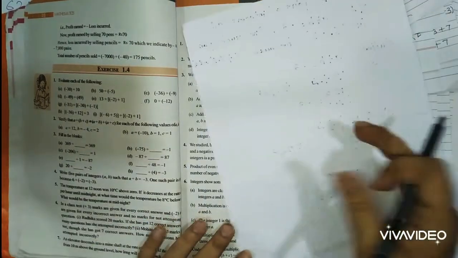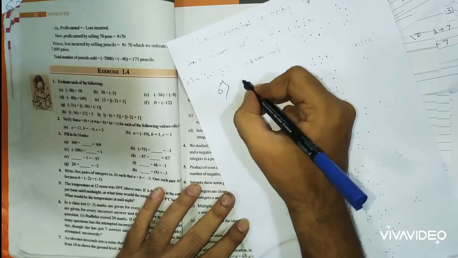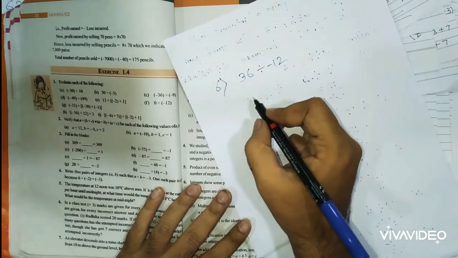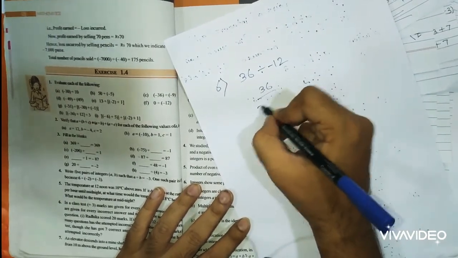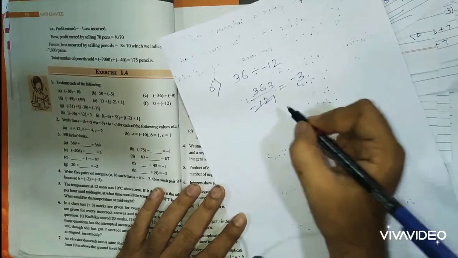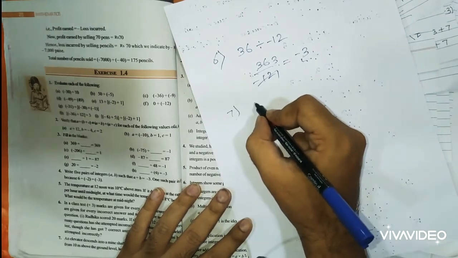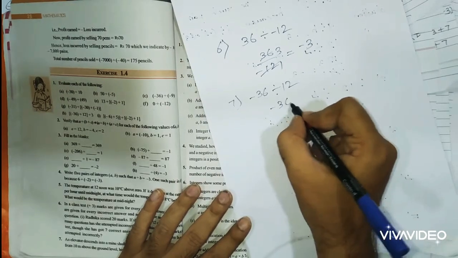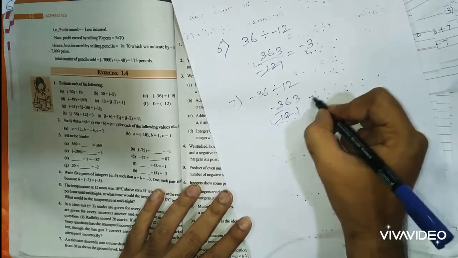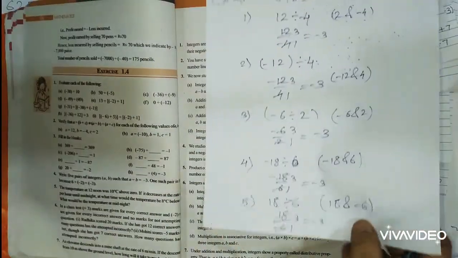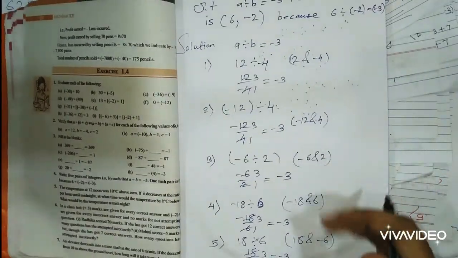Okay, for example, sixth one, 36 divided by minus 12. So 36 upon minus 12, 12 ones are 12, 12 threes are 36. Okay, this is minus 3. Again we can have minus 36 divided by 12. So minus 36 divided by 12, 12 ones are 12, 12 threes are 36. So this will be again minus 3. So you can have numerous pairs. So this is an open-ended question and your answers may vary.